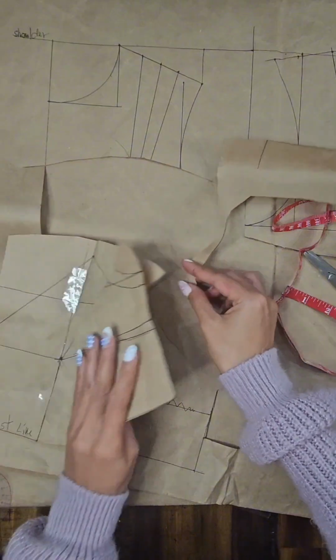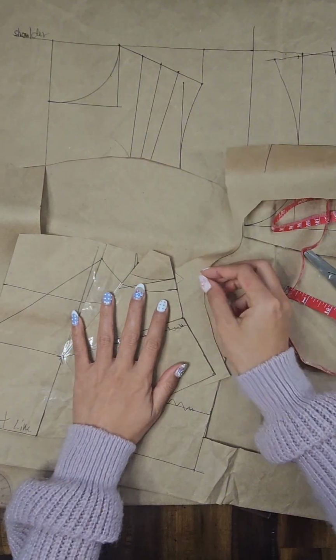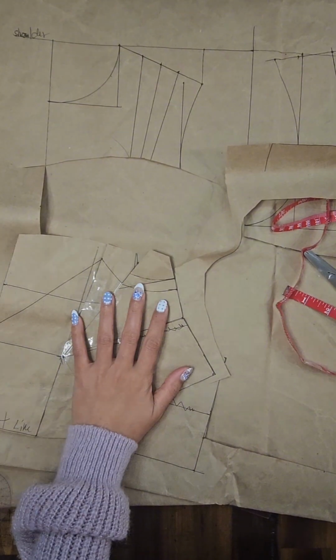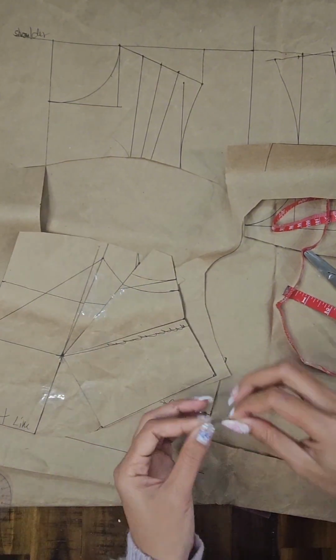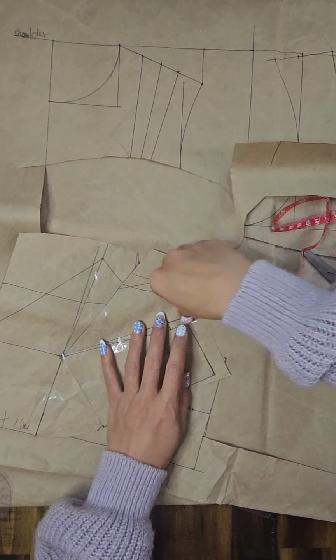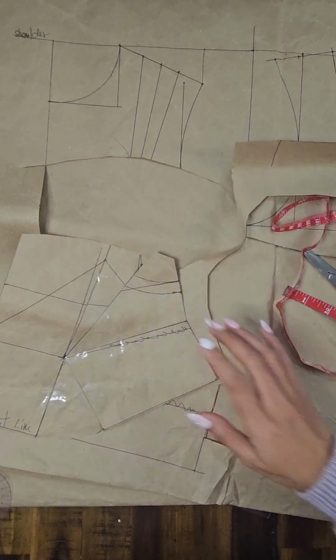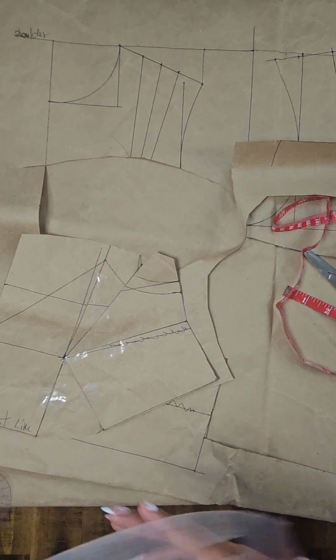And here, let's just make it straight. A little bit straight.